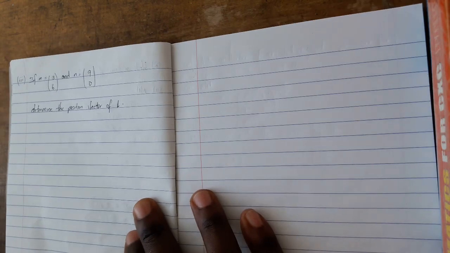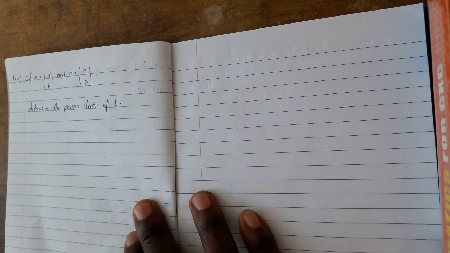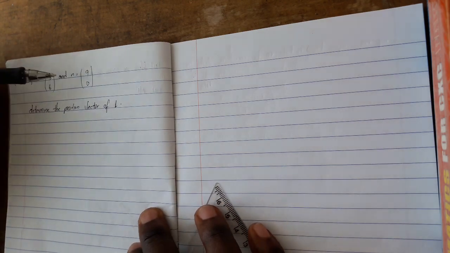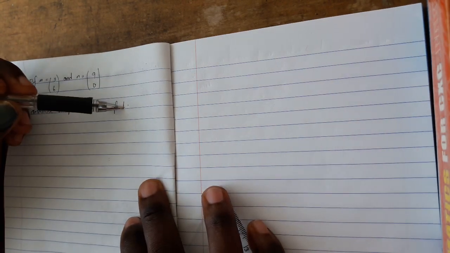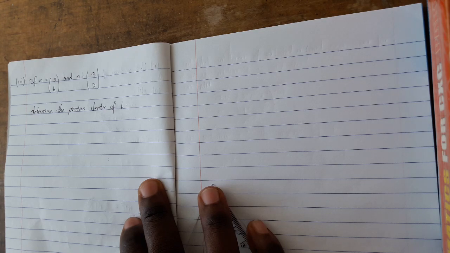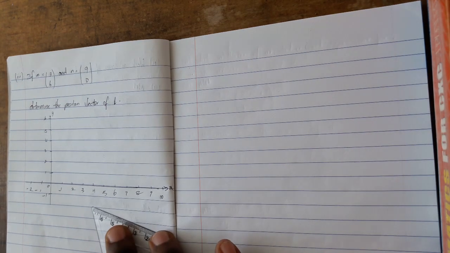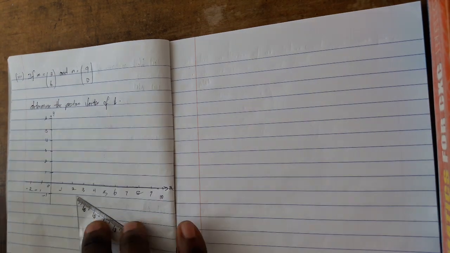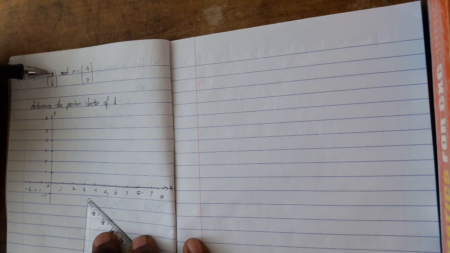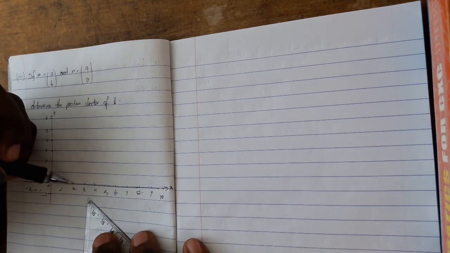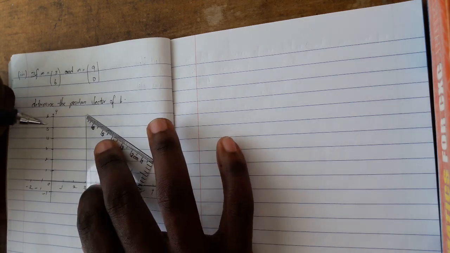And finally, they want you to determine the position of L, the coordinate of L. So I'm going to draw a Cartesian plane. So now we can draw these vectors. M is 3 and 6, 3 and 6.